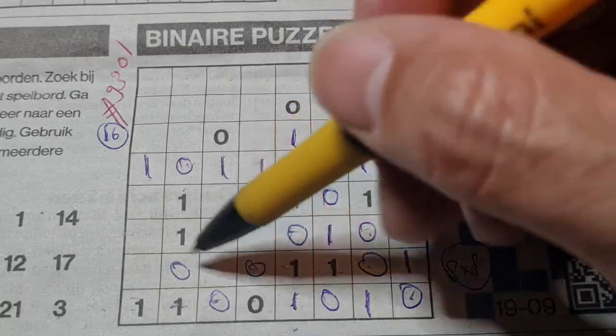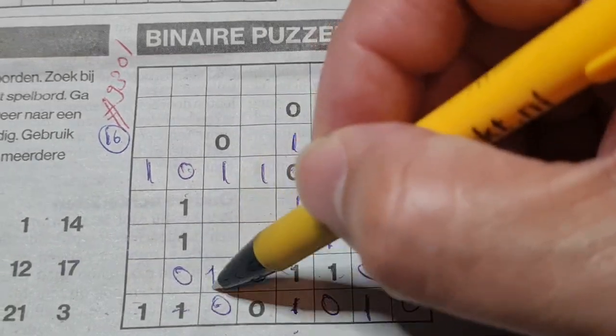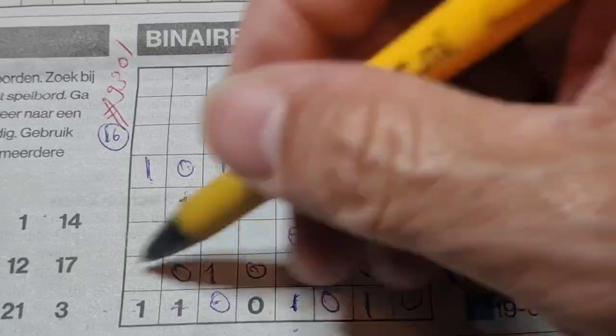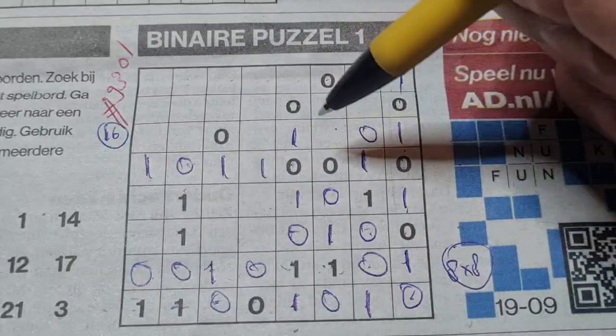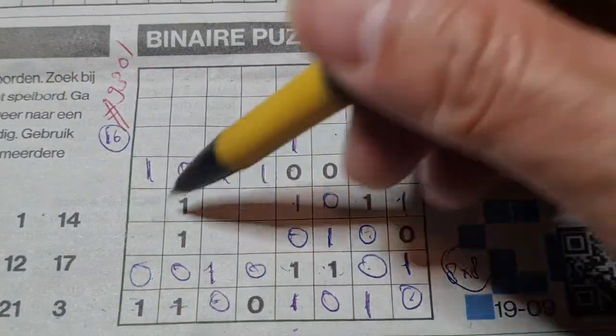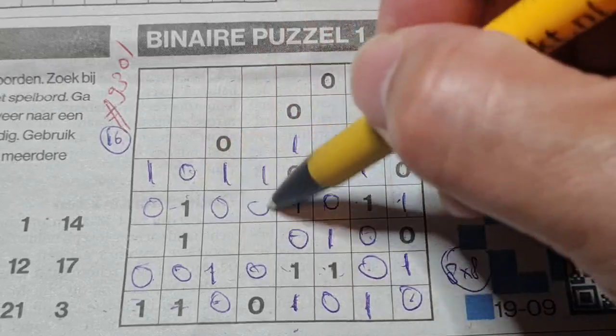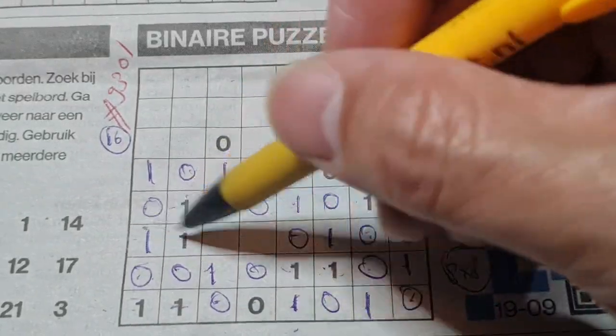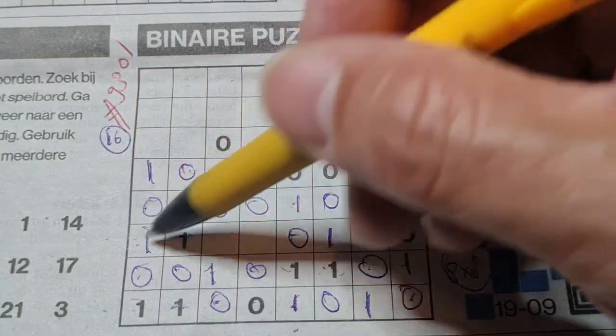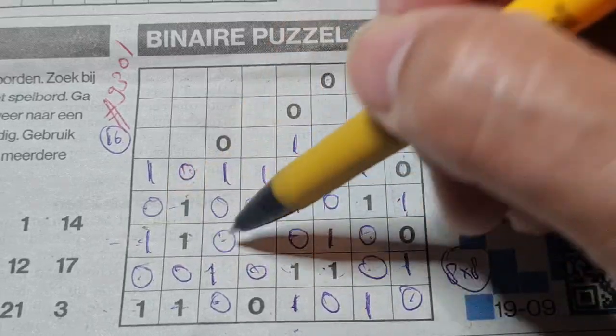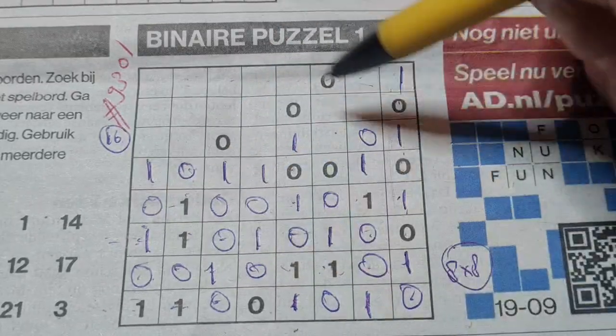And I know, oh wait, between two O's comes a 1. 1, 2, 3, 4 ones, so the rest are O's. And we have here 4 ones, so the rest are O's. Between the O's comes a 1. Double ones, here, oh, here. Double ones, here no, there no. Between the O's comes a 1.